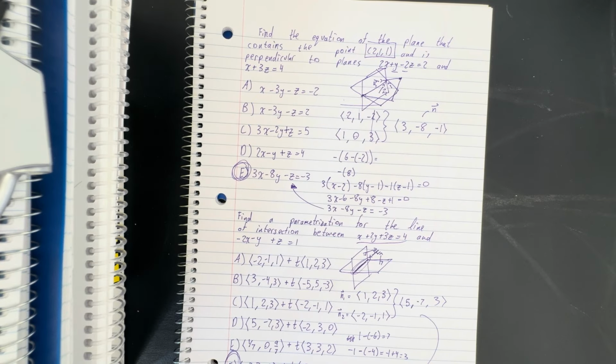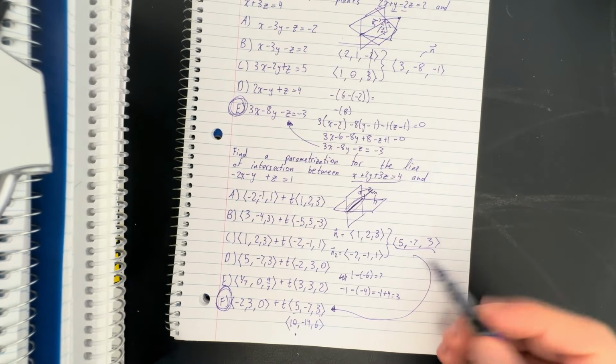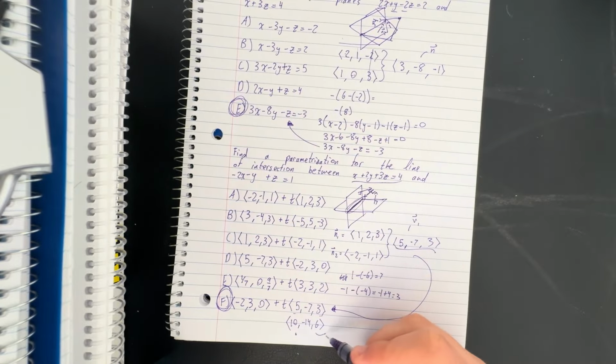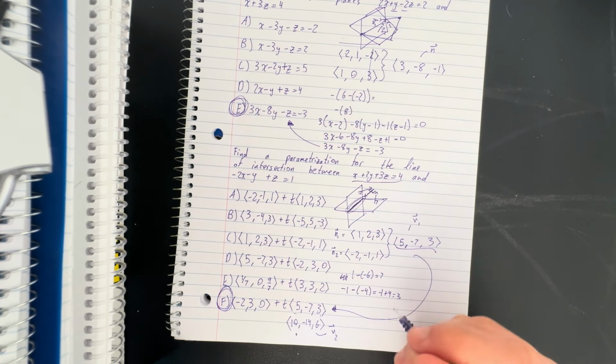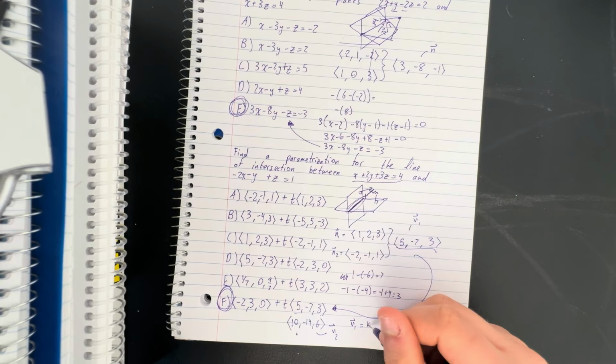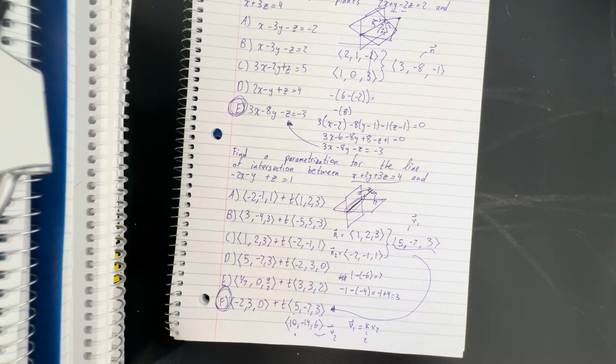And if option F was, for example, 10, minus 14, 6, this is parallel to the result that we got, because if this is vector 1 and this is the vector in the answer choice, this would still be right, because you know that they're parallel, because v1 equals k times v2. In this case, k is 2. So this would still be right if these numbers didn't line up. So be wary of that.